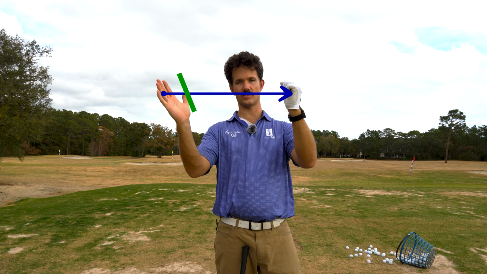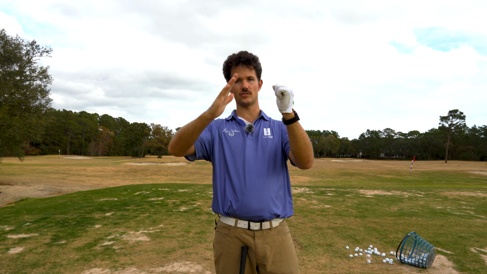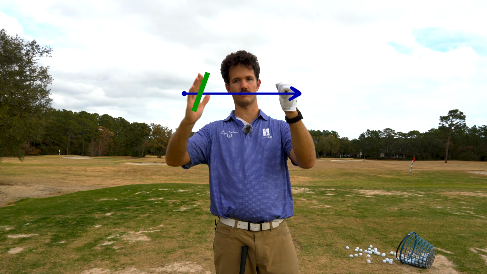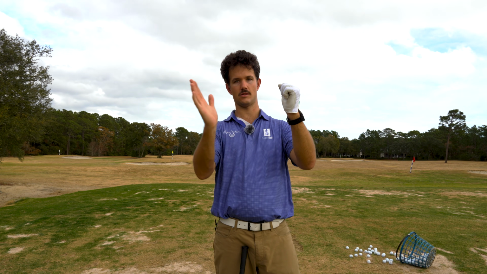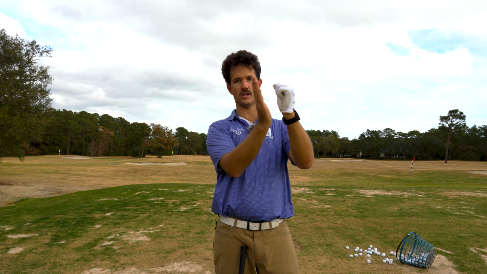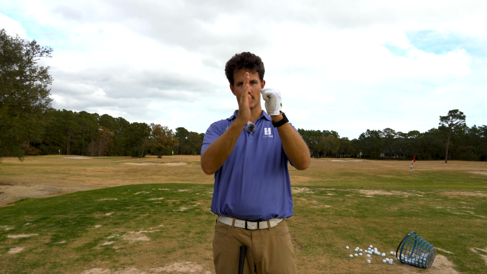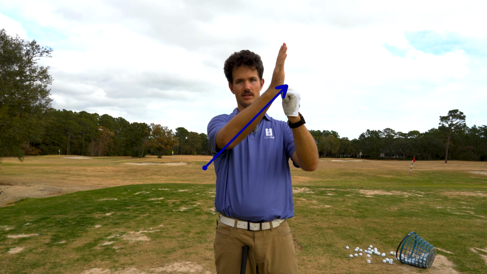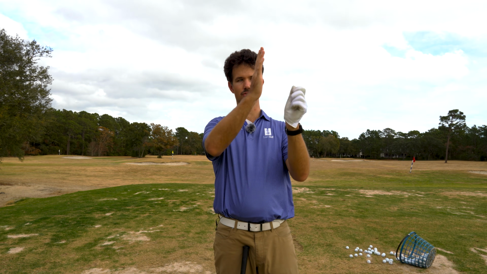You see how my hand is tracing on the same line? I'm just changing the angle of the face. It's still a straight line. Whether it's a square face, open or closed, my hand is traveling on one straight line. That would be a 0-degree path. But now we can change path. This would be a path coming into the ball. This influences the ball to spin.